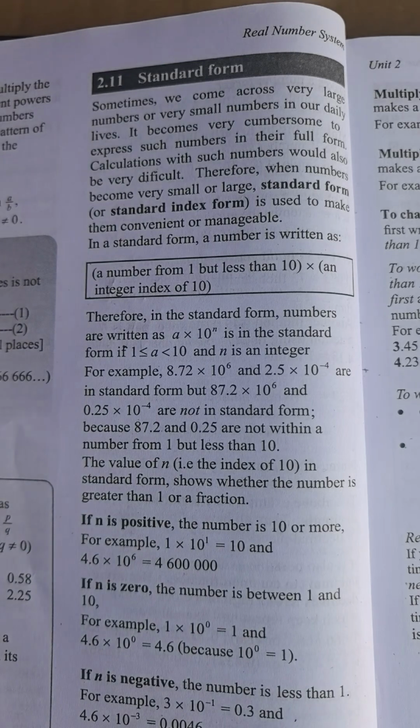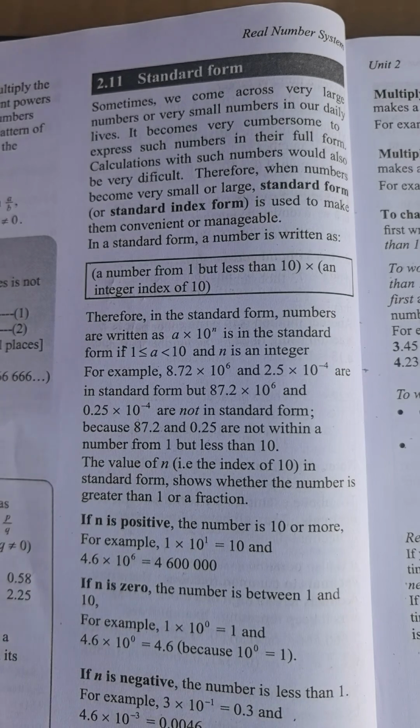We continue with our series on the real number system. At the moment, we are on standard form. We may take about 3 episodes of this particular subtopic. I'm going to read and explain, so stay tuned.